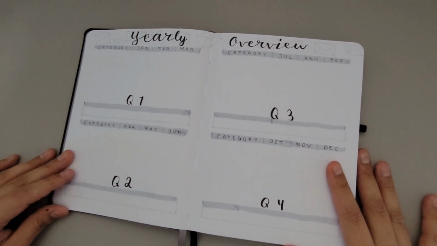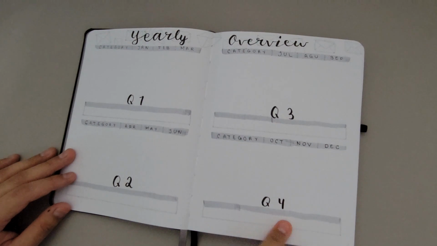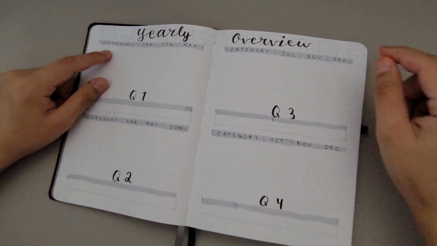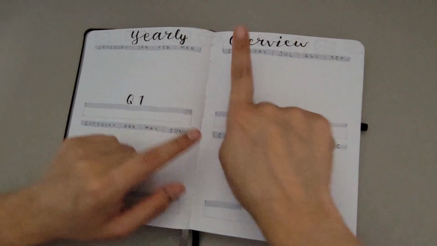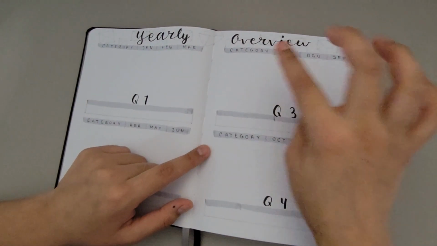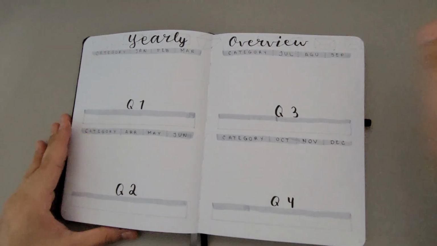And here's the yearly overview. So I did quarters, as you can see, quarter 1, quarter 2, quarter 3, quarter 4, and I have a category here. Then I have 3 months next to them. So I'm probably explaining this really badly, but I'll show you. Let's get closer here.